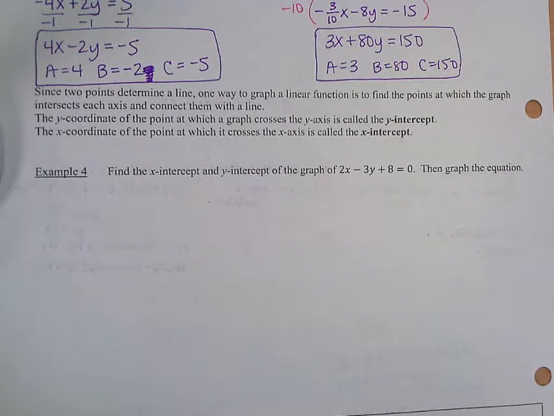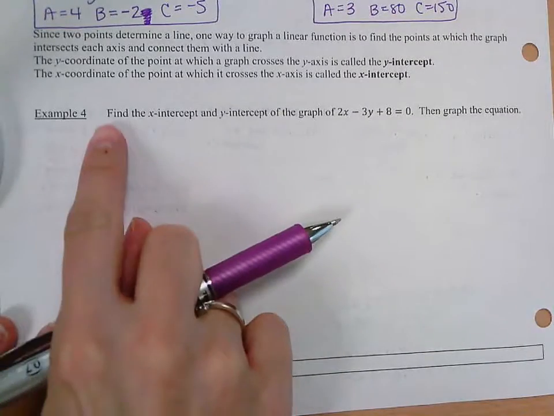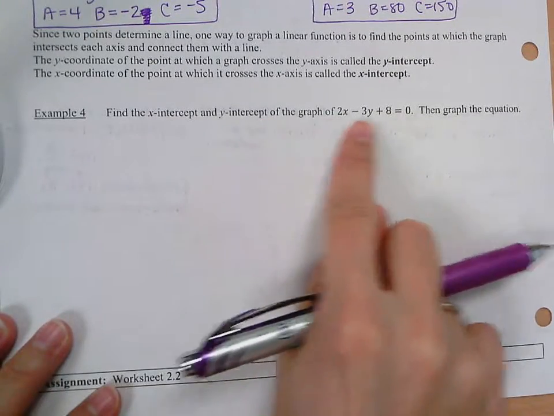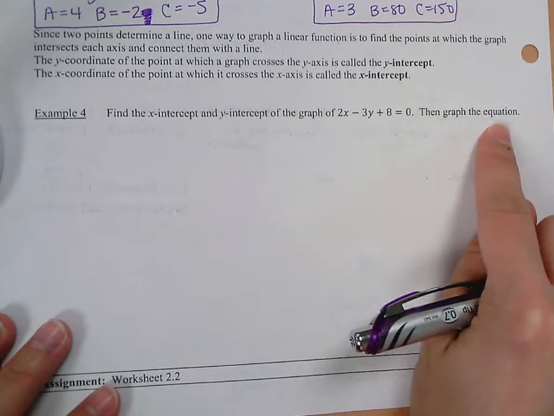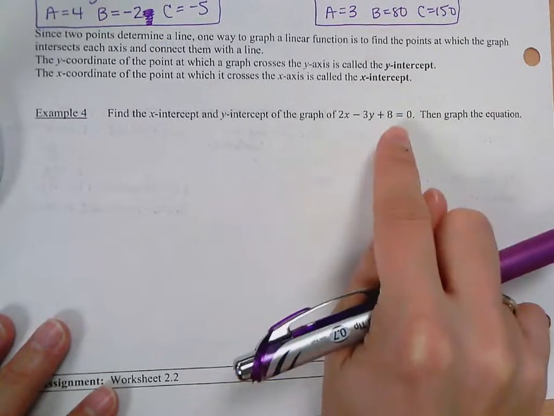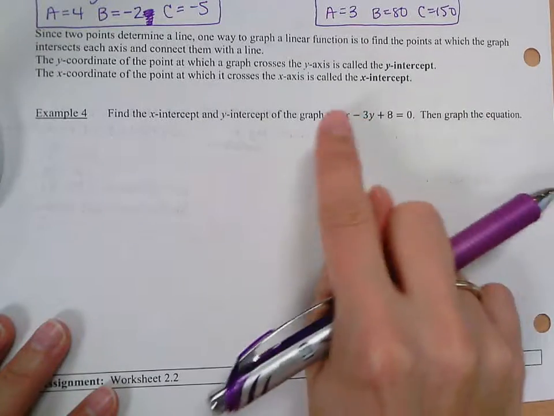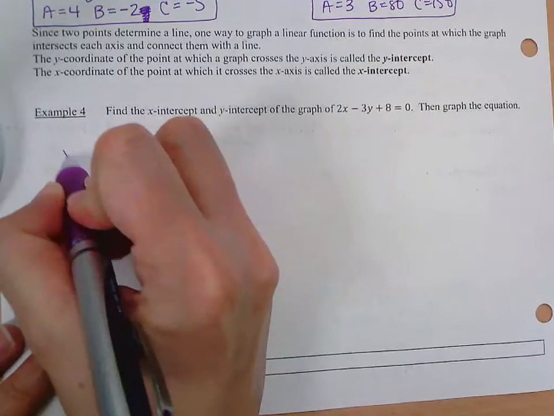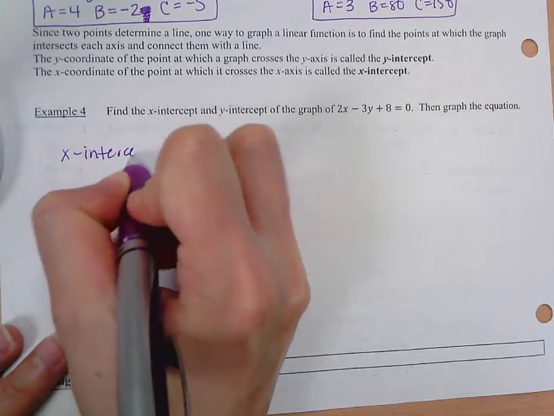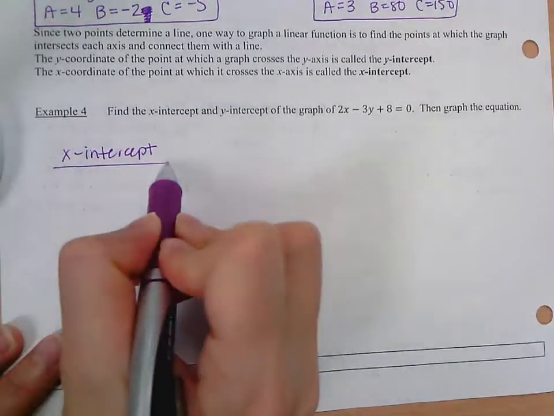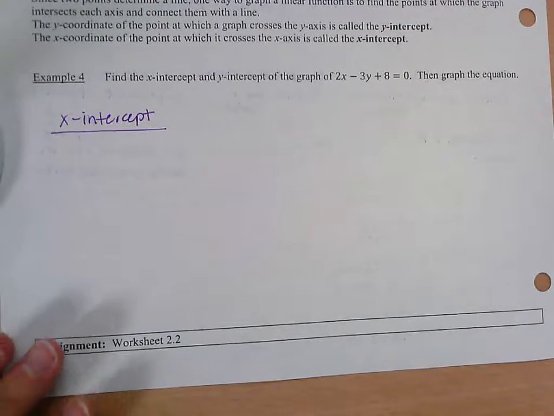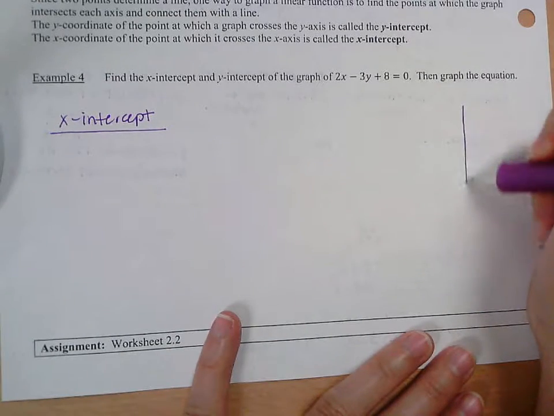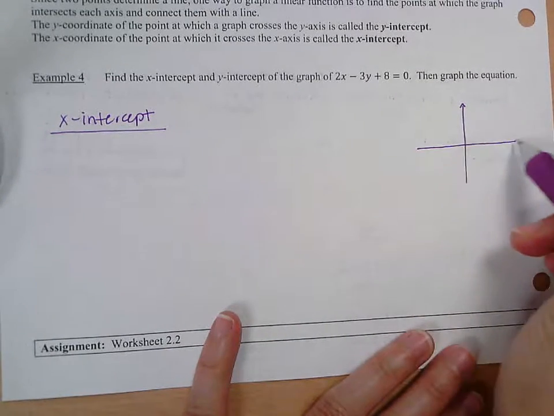So we'll just go on to example 4. It says find the x and y intercept of the graph of this equation and then graph the equation. So you don't have to rearrange this equation at all. It's not in really any specific form here. You don't have to do anything with it. So if I were to find the x-intercept, when you have a graph, we'll have to graph this also.